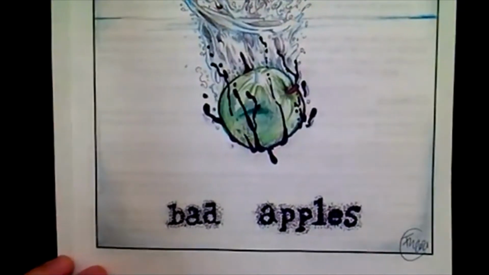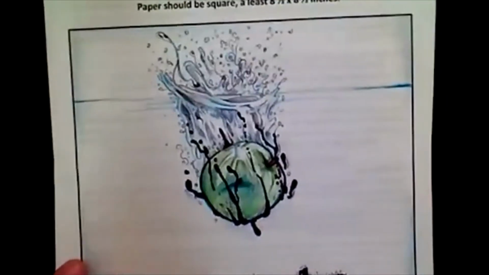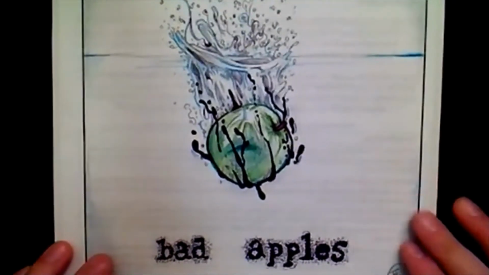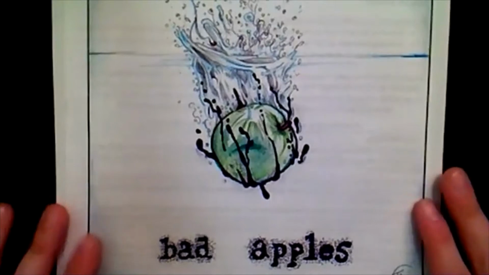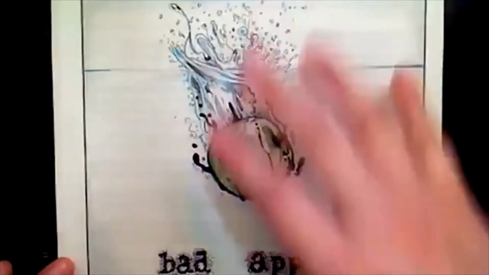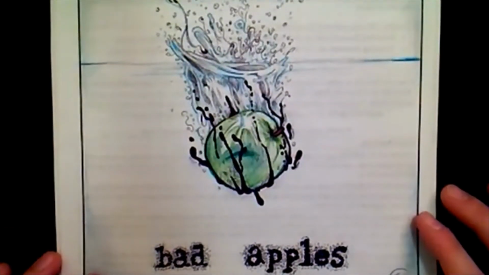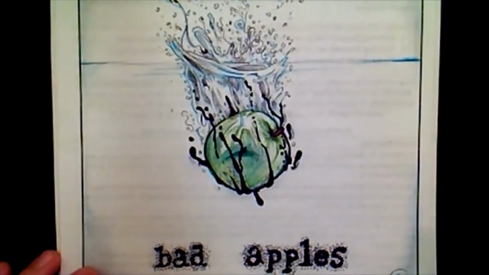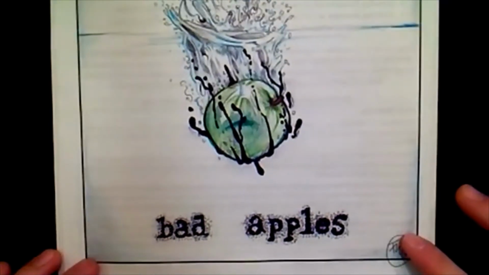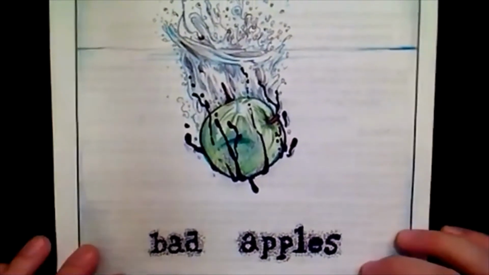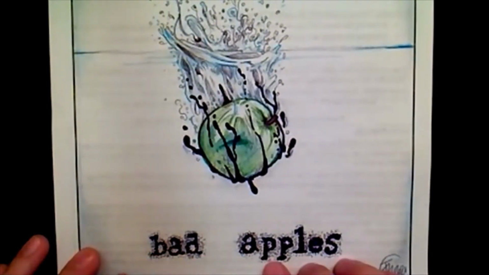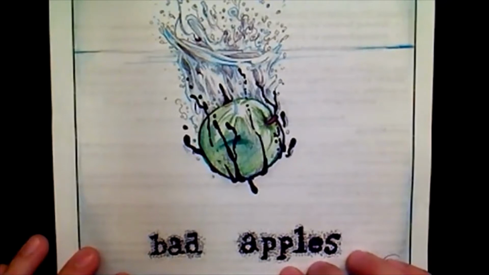I'm going to quickly show you guys here. This is the rough draft that I did for you guys. Your packet has the same paper in it. It's a small square or a large size square that you can go ahead and draw your rough draft in. I want your rough draft to be a complete idea, not just a little sketch, but a complete idea of what you sort of want your full project to look like.